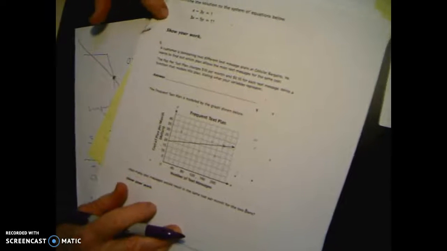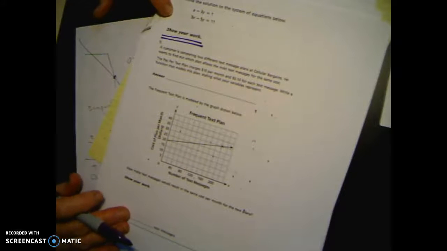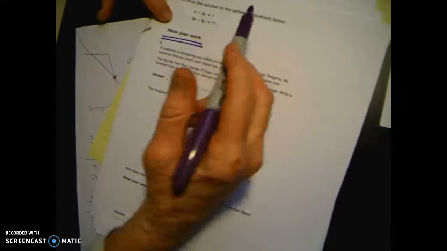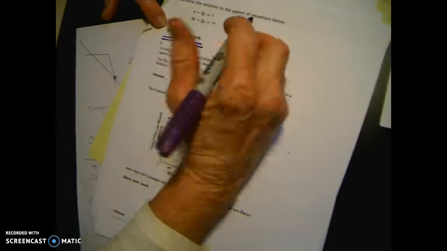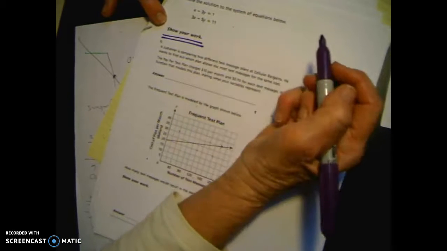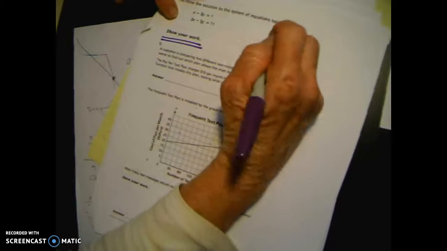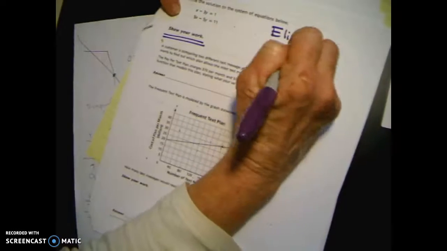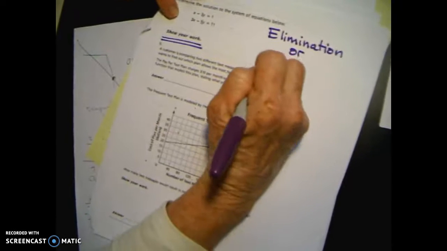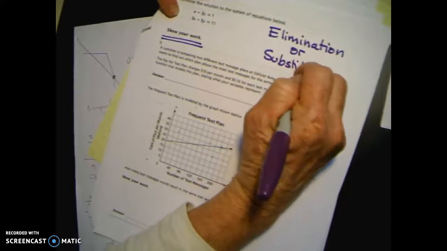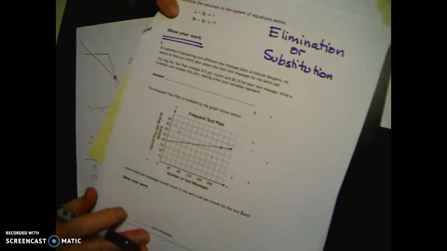I'm asked to determine the solution to the systems below, and really important, you have to show your work. So in this particular case, I'm not going to try to graph it. I'm going to try to use elimination, or I could use substitution because they give me the choice. It doesn't tell me which one to use. So just decide what you like better, elimination or substitution. And someplace on this paper, you need to show the work in order to solve it.